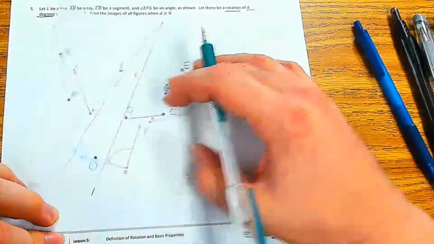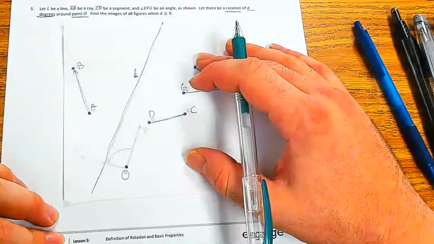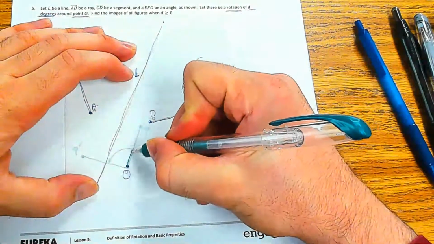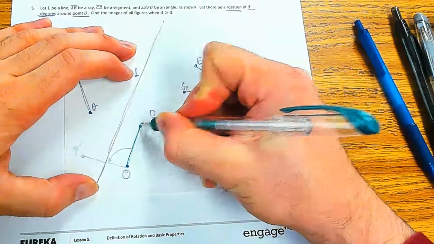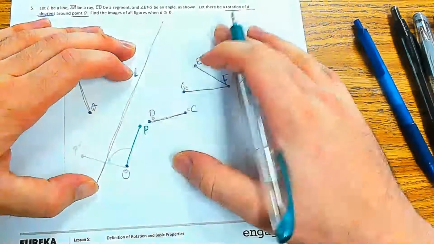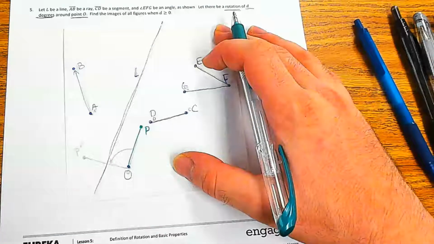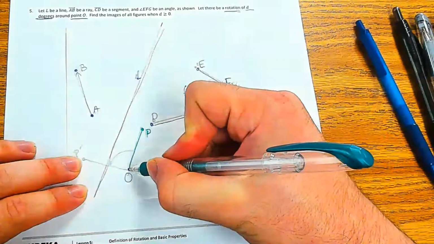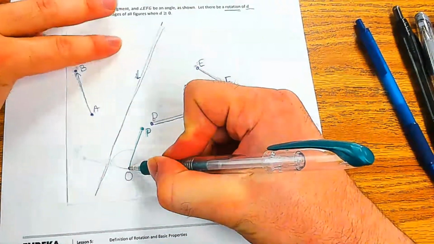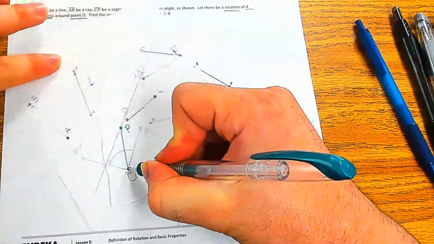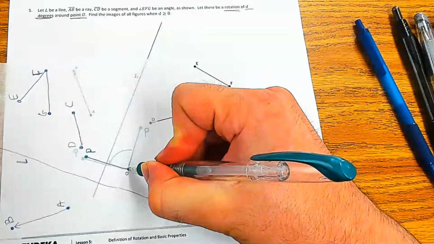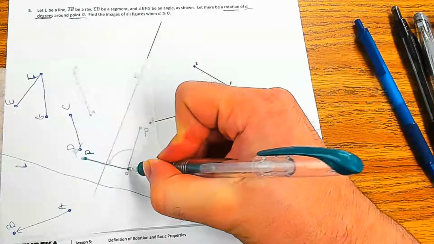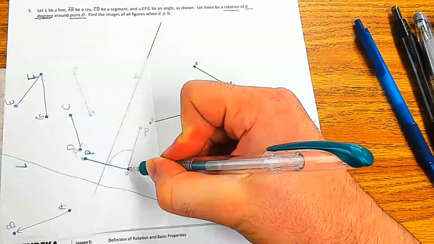Let's go ahead and put all our points back on this patty paper. Okay, I'm going to draw my original line. Here's point P. And let's see if it lands on point P prime after we rotate it on point O. So 90 degrees, let's go. Looks like I made it. Nice.